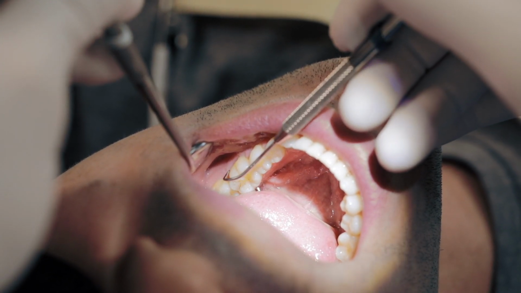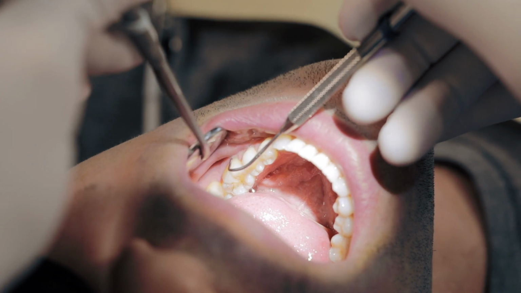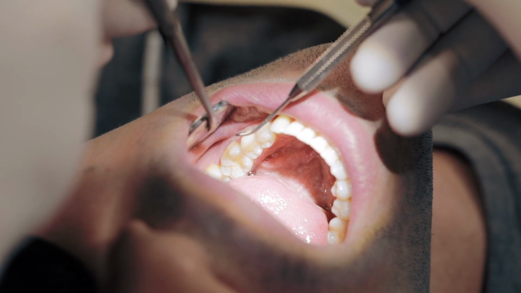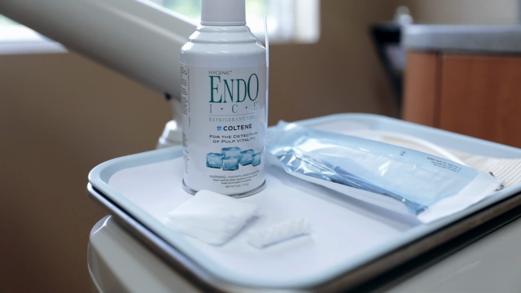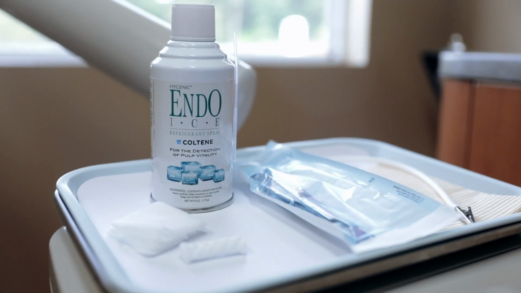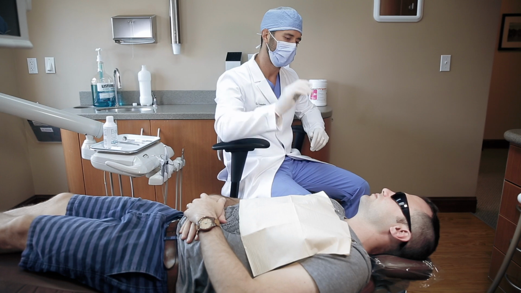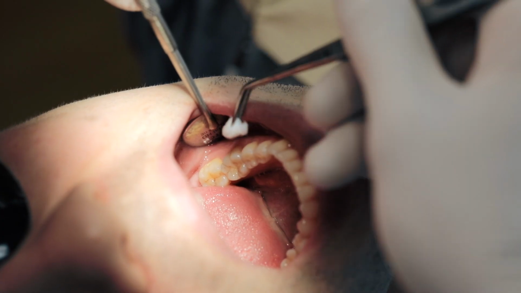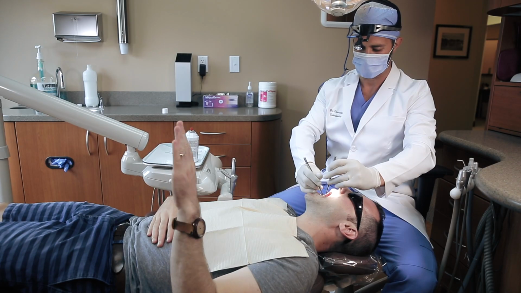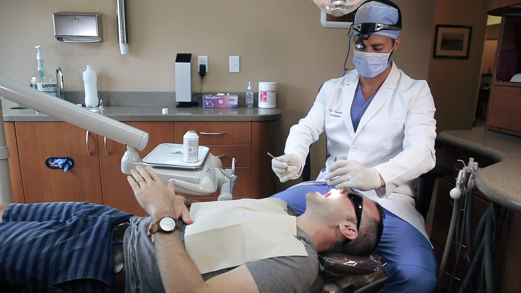Finally, let them know you're going to be now testing for nerve vitality. You're going to want to explicitly state this since you will be coding for this. So bust out your EndoIce to perform a cold test. Now this is very important. Tell your patient to raise their hand as soon as they feel the cold and leave it raised until it goes away. Once they don't feel it anymore, then they're to lower their hand.